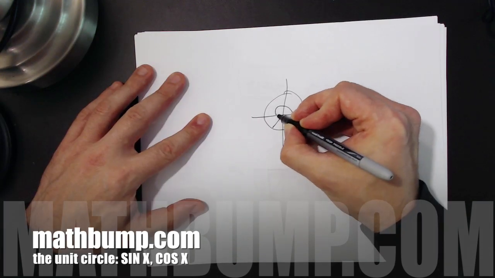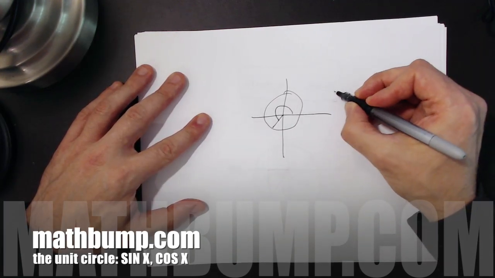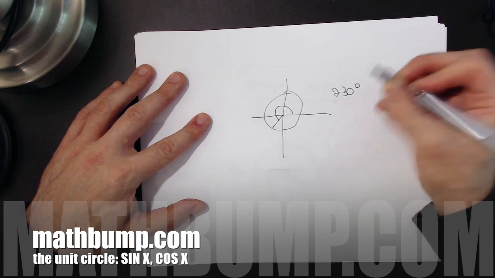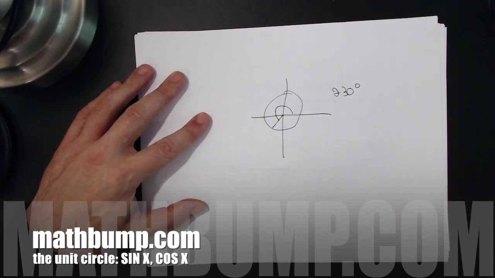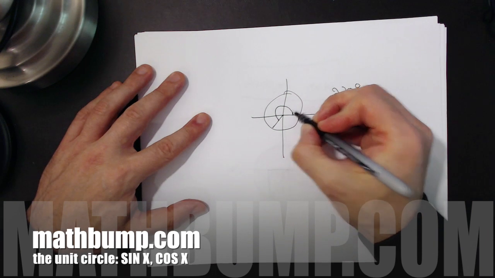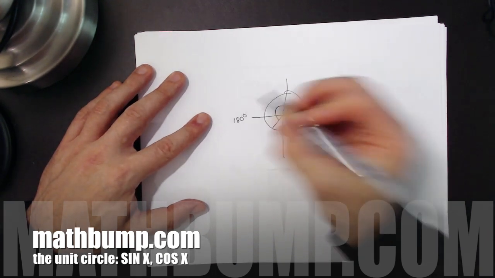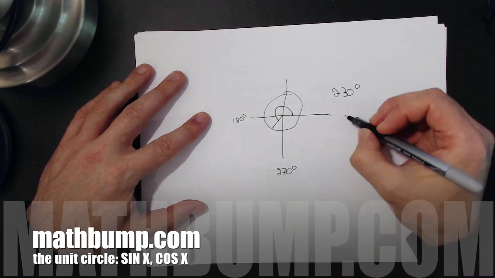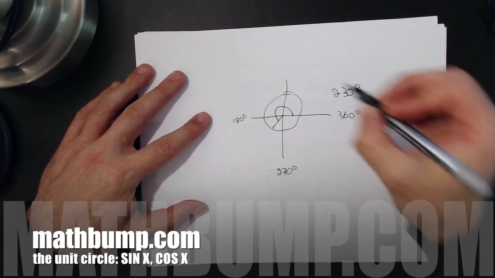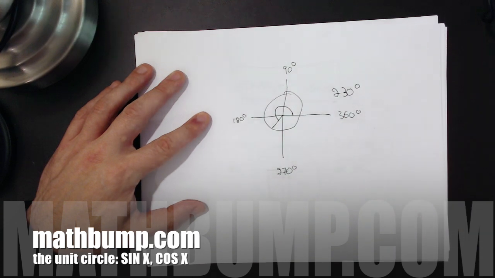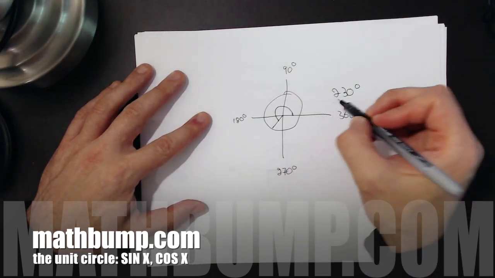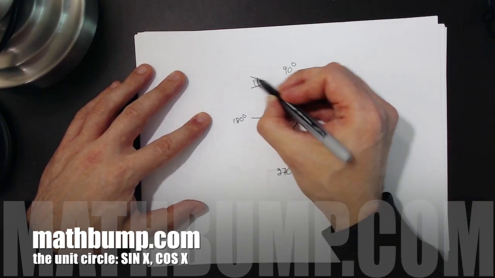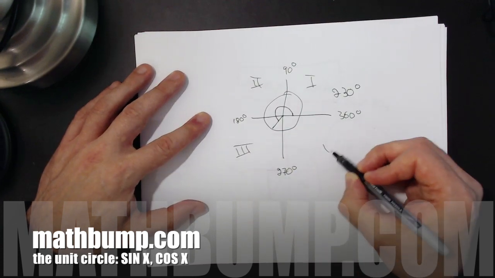Let's say we have an angle of, I don't know, 230. Okay? That means we're going to go past 180, right? But we're not going to go past 270. Just putting all the major points in here, right? So we're going to be in the 1, 2, third quadrant.